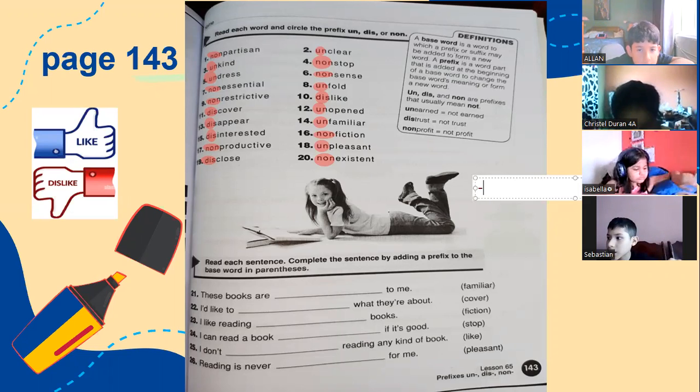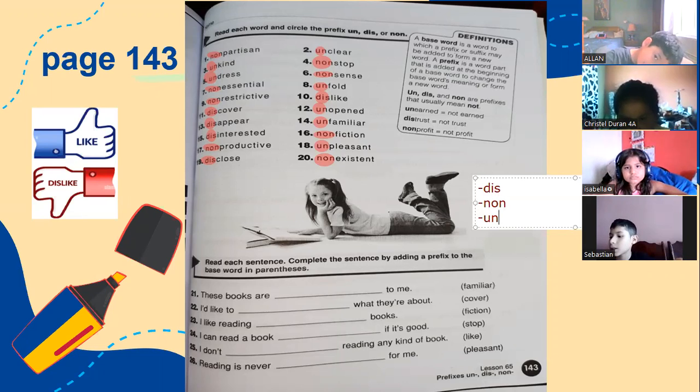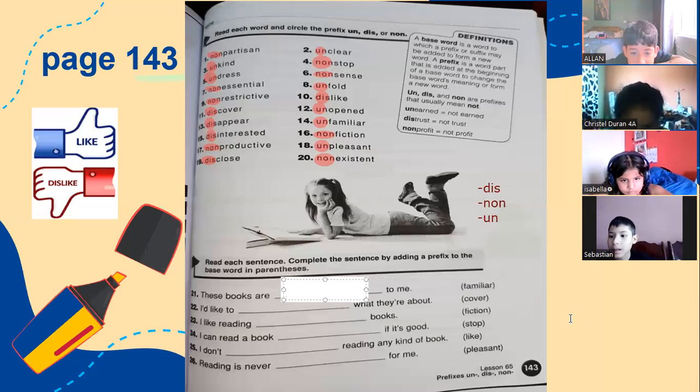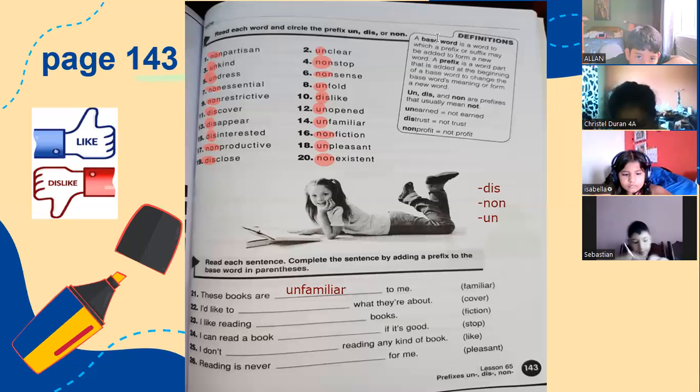Which one? So will it be non-familiar or unfamiliar? Which one, Alan? It's unfamiliar. These books are unfamiliar to me.